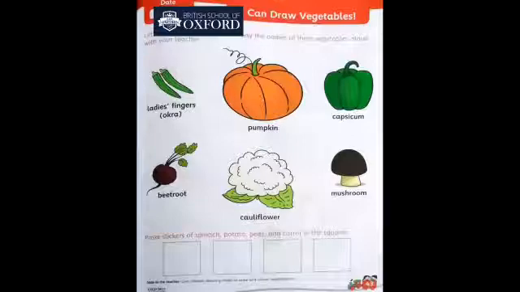Now here is an activity for you. You have to take out stickers from the end of the book and then you have to paste stickers of spinach, potato, peas, carrot in sequence. Okay, do your work very carefully.